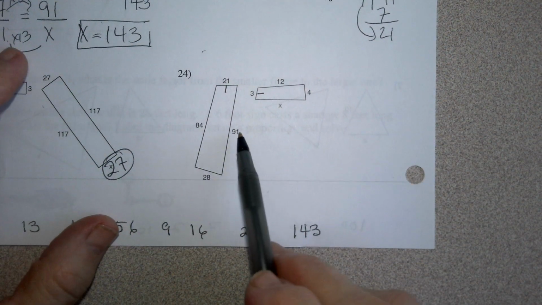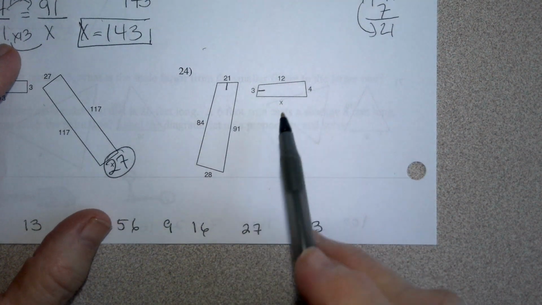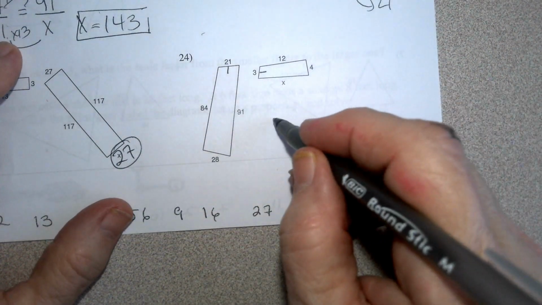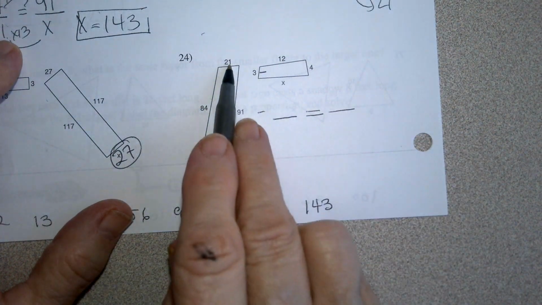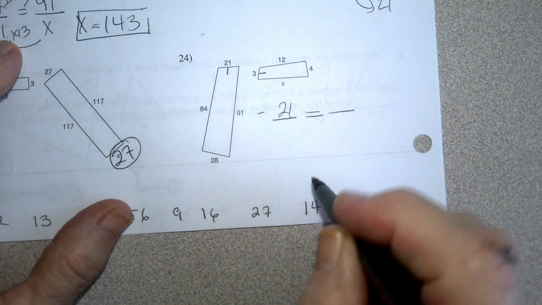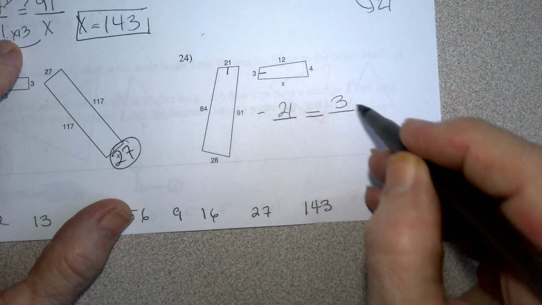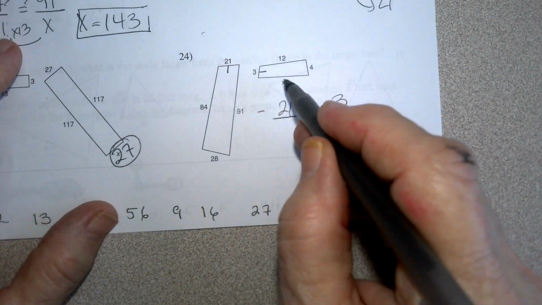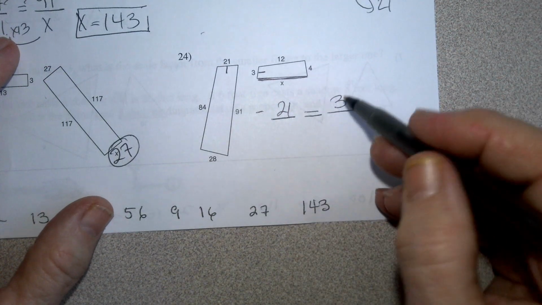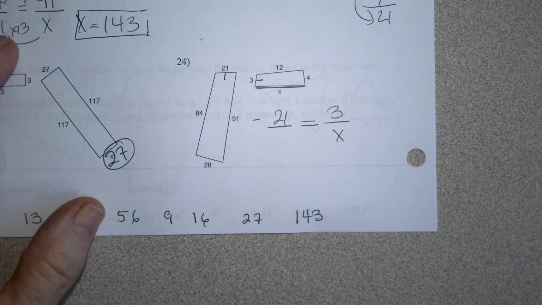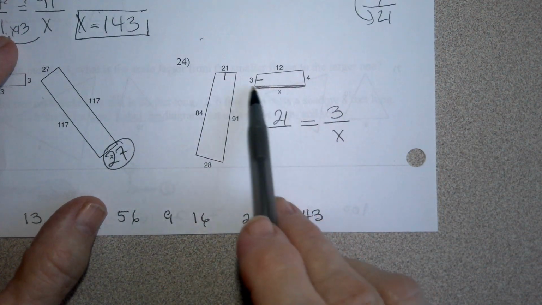All right. Then, Armando, sit up, please. So I already know that I'm going to use the smaller side. The one on the left is 21. The one on the right is 3. And then I have to use this X side. So I know that over on the right it's going to be X. But what side corresponds with this X over here?